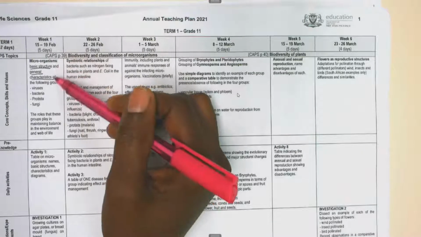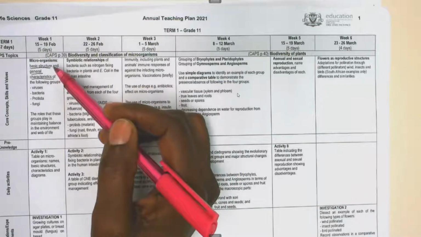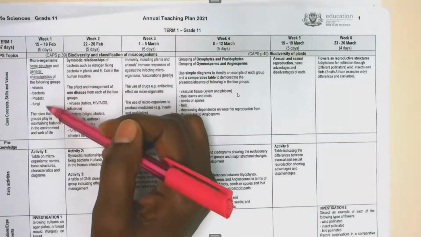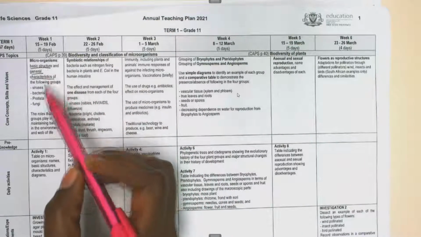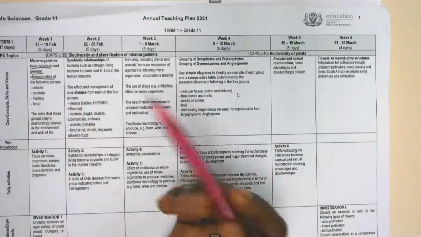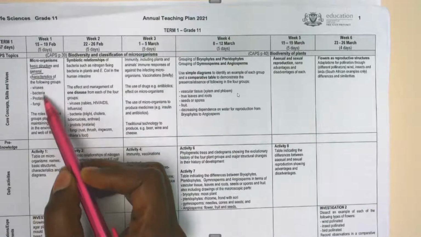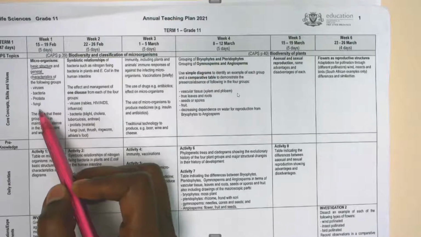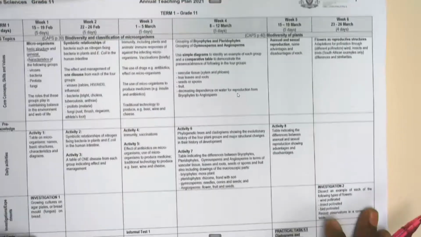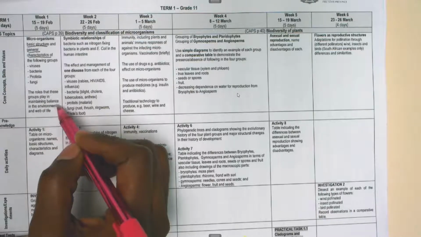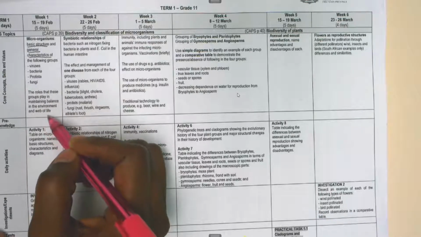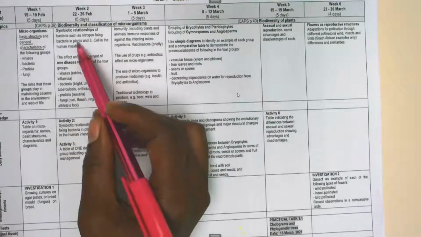Let us look at the first week. Under microorganisms, we have to know the basic structure and general characteristics of the following groups of microorganisms: viruses, bacteria, protists, and fungi. And then the roles that these groups play in maintaining the balance in the environment and the web of life. Then from week 2, this is what you have to do.